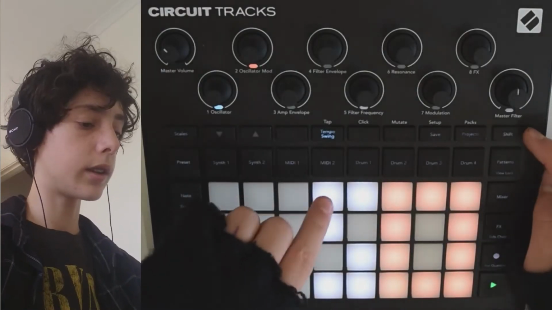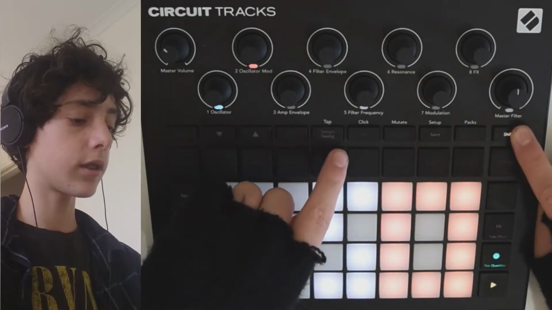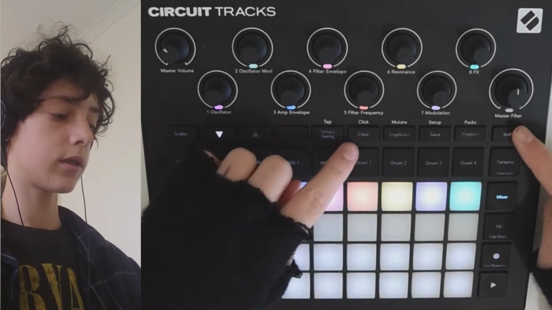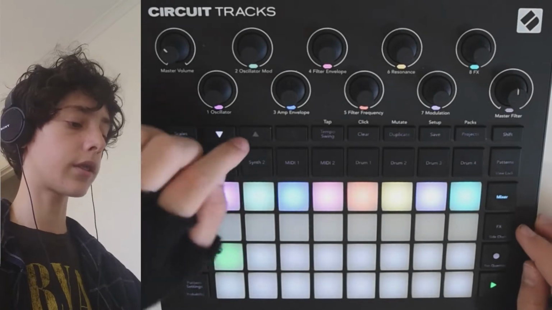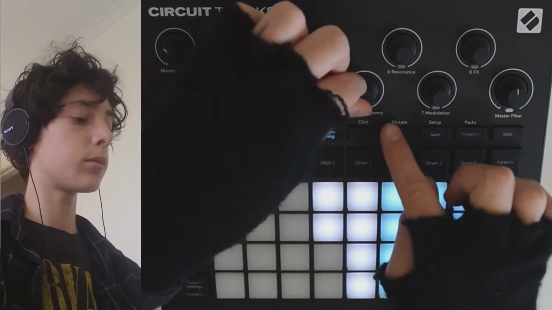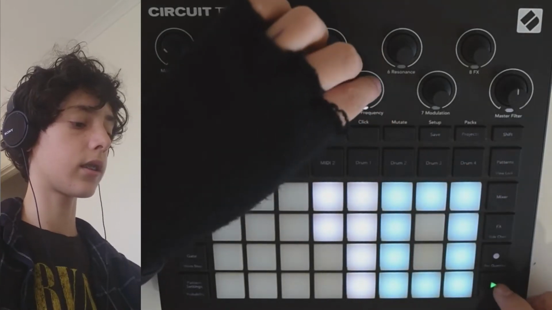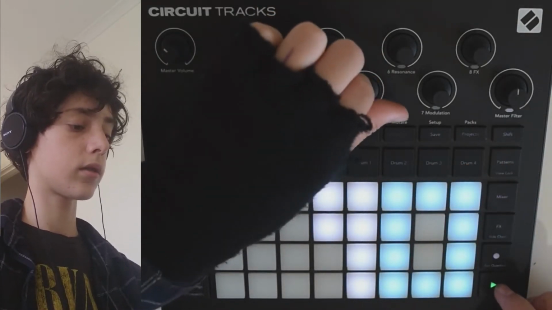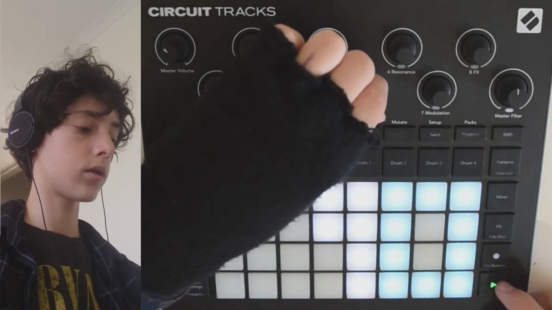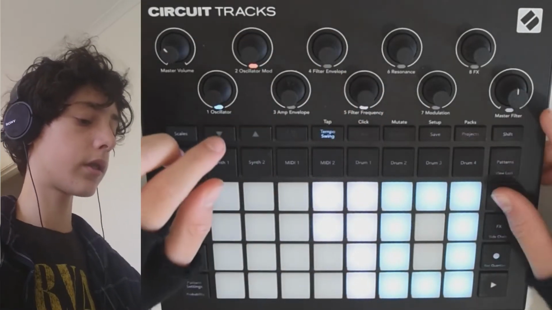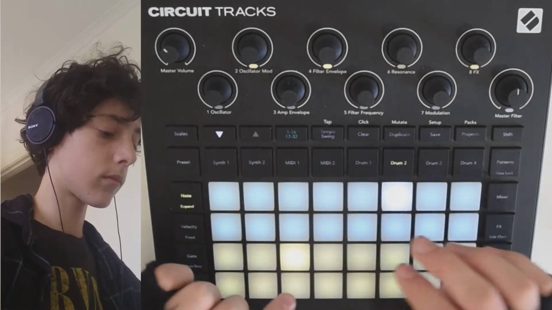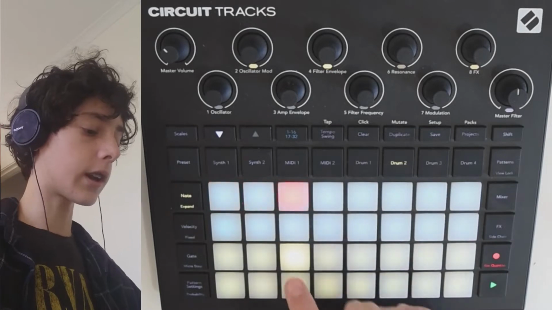The other thing in this menu, if you hold shift and press the clear button, it turns on the click, which is a metronome. And in the tempo swing menu, the 5th knob controls the volume of that click. Let's turn that back off. So now we can add in a snare. Let's record it in live.